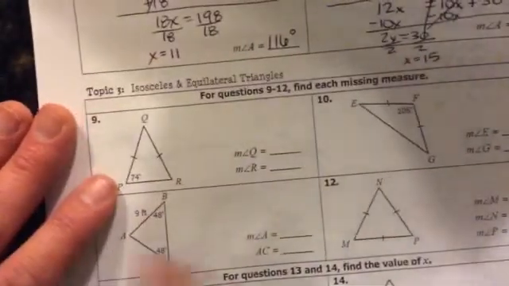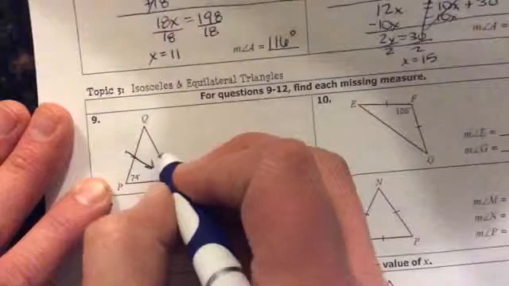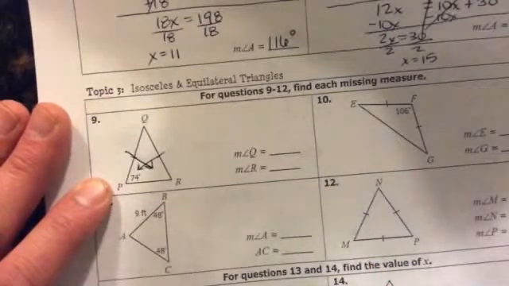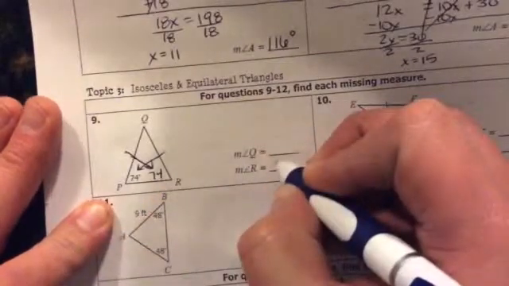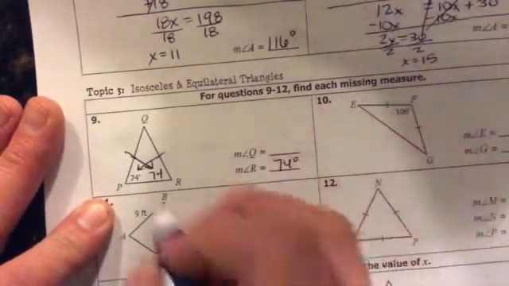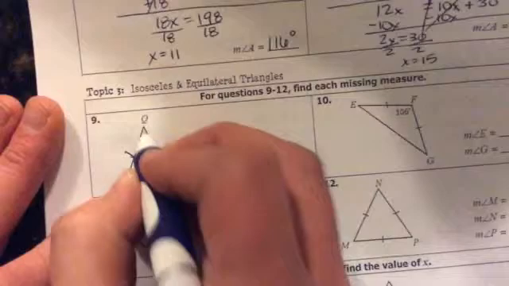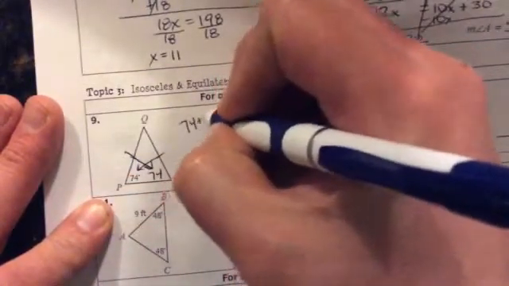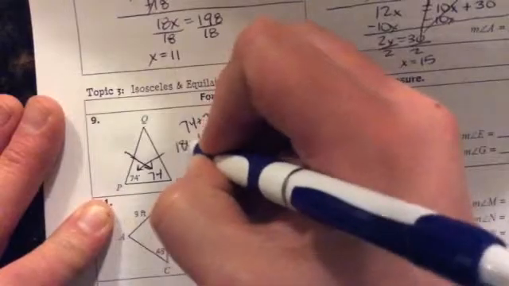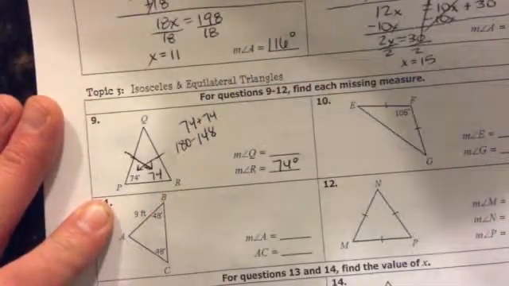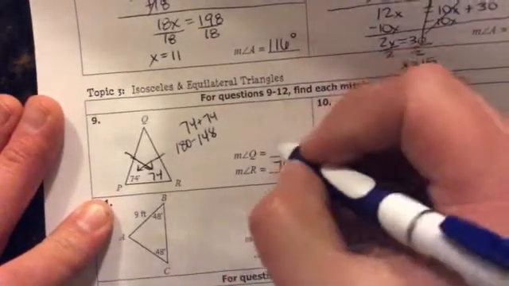Next question, we're given an isosceles triangle. What I do know is that the two base angles across from my congruent sides are congruent. So angle P and R are congruent. R would also be 74 degrees. What I do need to know is what Q is. So I'm going to add 74 plus 74. That's 148. I'm going to take that away from 180. It's 32 degrees.